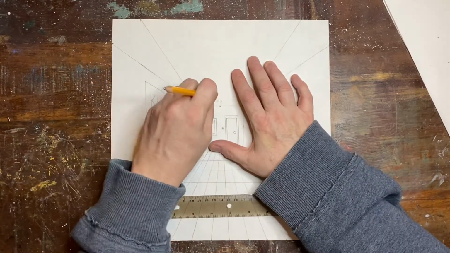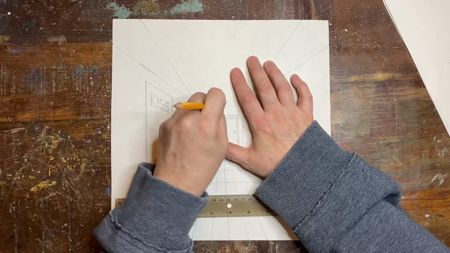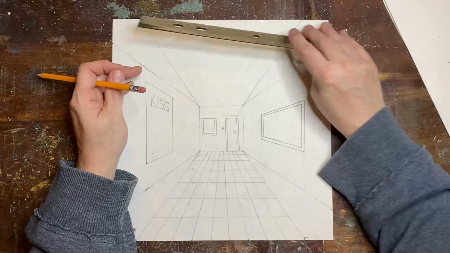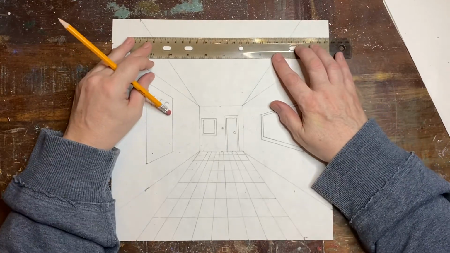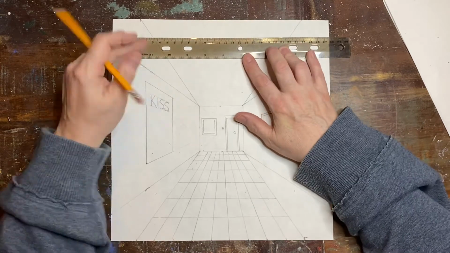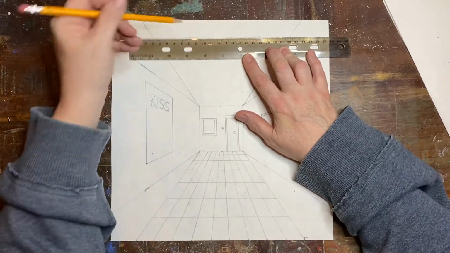For the ceiling, just for fun, I'm going to give it another window. So it'll be a skylight this time. So I'm going to decide how far towards me I want the window to come, and just draw a horizontal line.